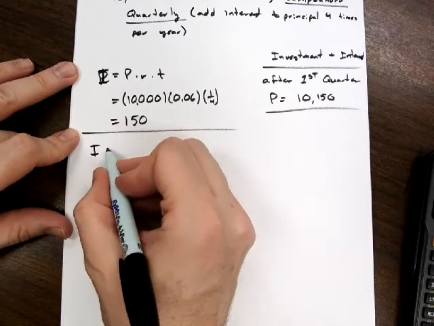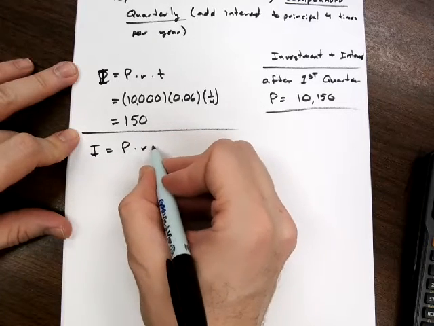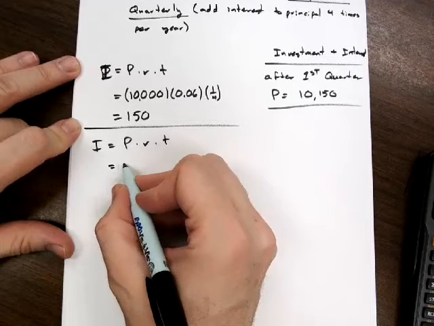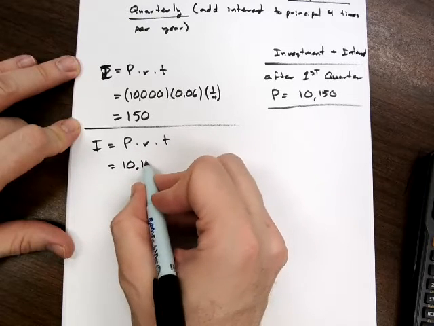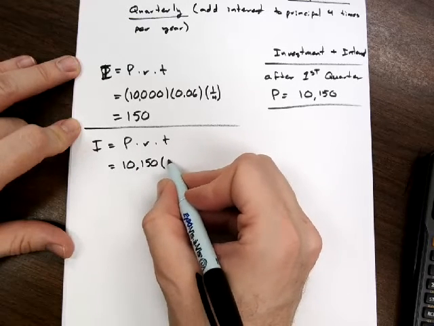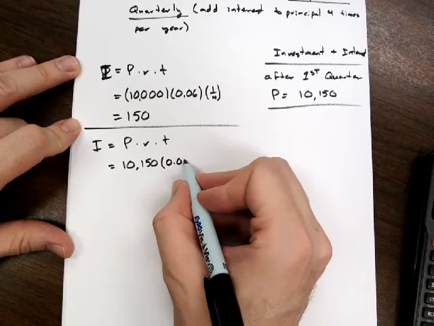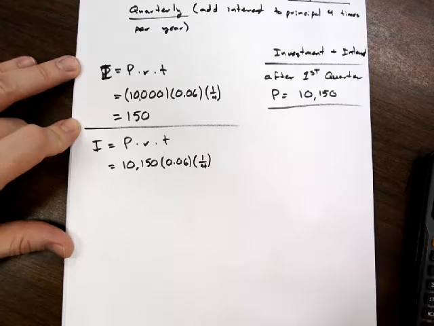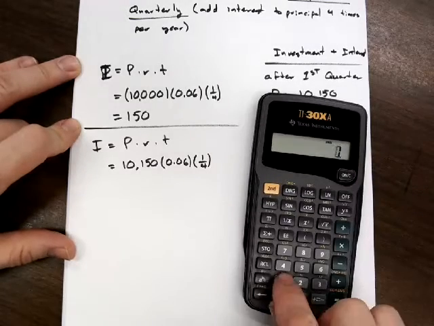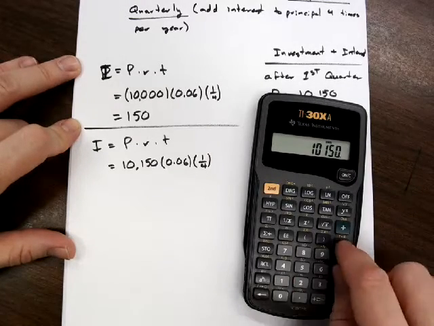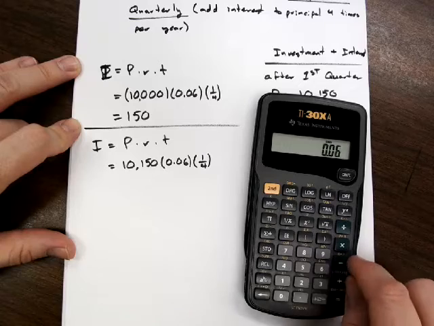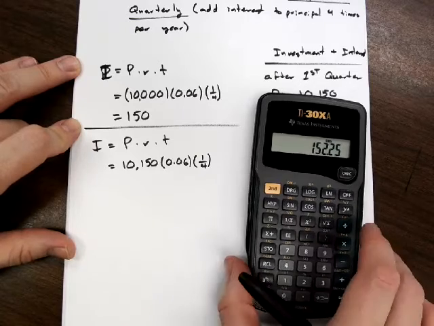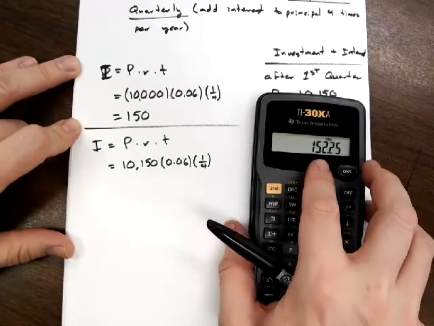Well, my interest is going to be equal to that principal times my rate times my time. So this is going to be $10,150 times that 6%, 0.06, times this 1 quarter. Well, 10,150 times 0.06 times that 0.25.